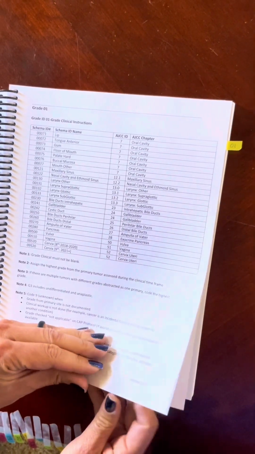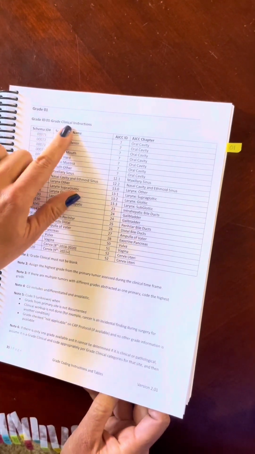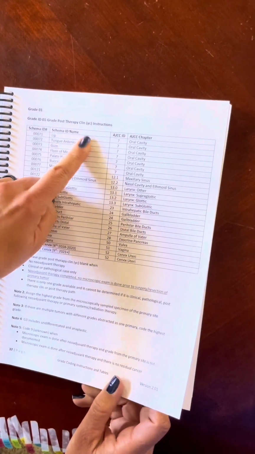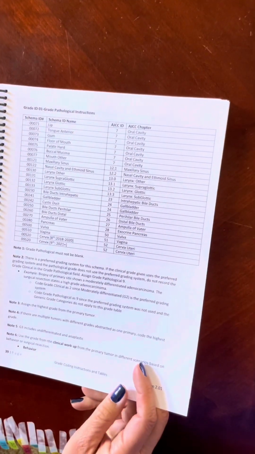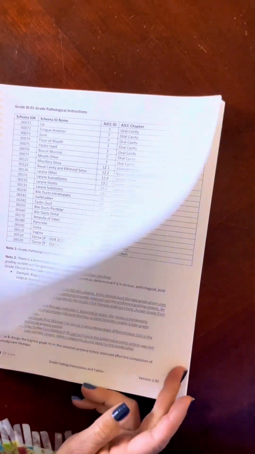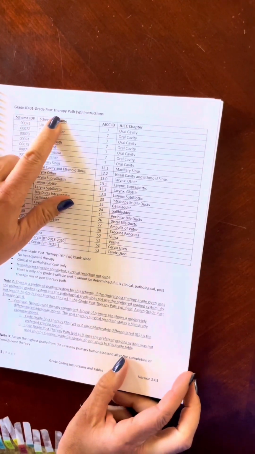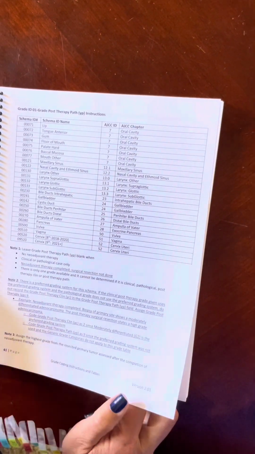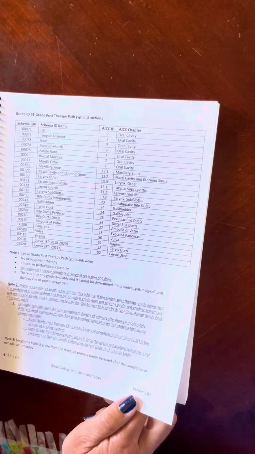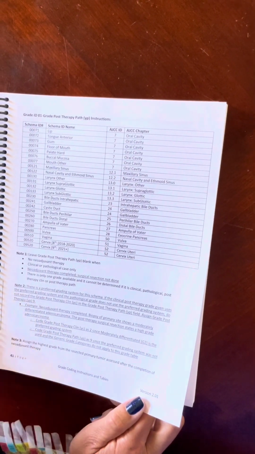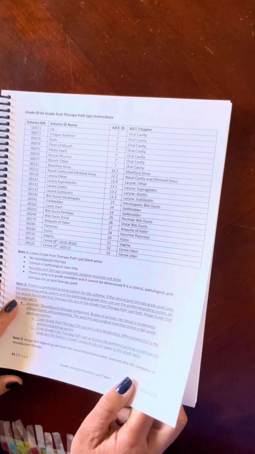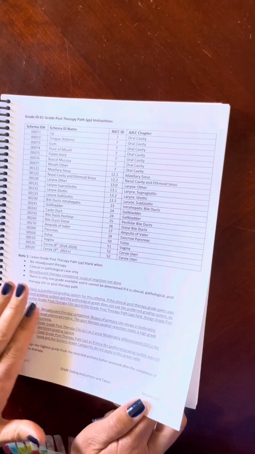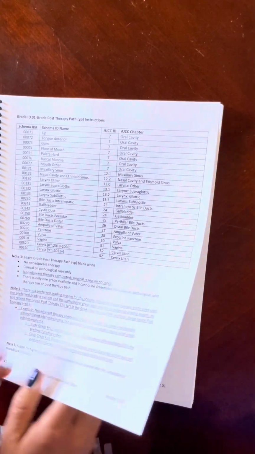Each chapter has a subsection of grade clinical instructions, grade post-therapy clinical instructions, grade pathological instructions, and grade post-therapy pathological instructions. I did not sub-tab those. I just thought it was kind of excessive to do that. I just knew that each chapter was set up the same way, so that if I had to look for a clinical grade or a pathological grade, I knew that I would have to flip some pages.